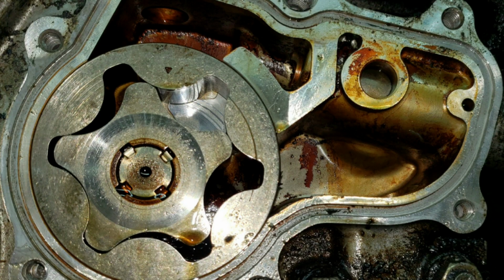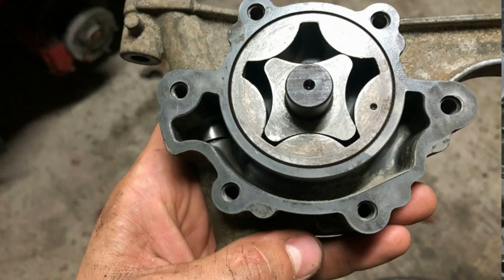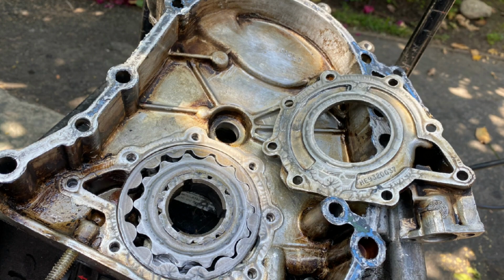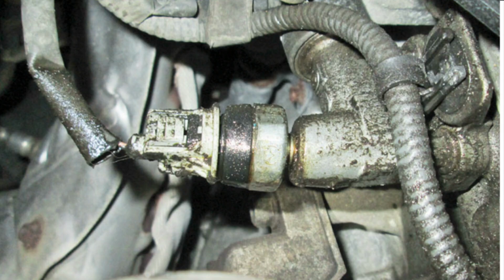Step 5. Bad oil pump. Problems with your oil pump could be the result of a handful of things, including oil contamination, a clogged oil pickup tube, or improper installation. It's important to repair or replace the pump immediately if it's bad, since the oil pump plays a critical role in distributing oil to your engine's components.